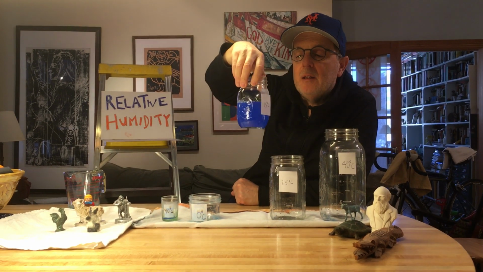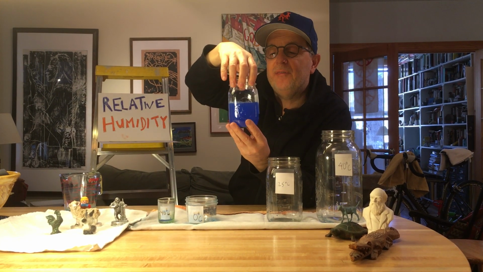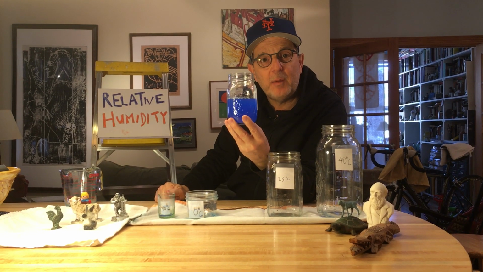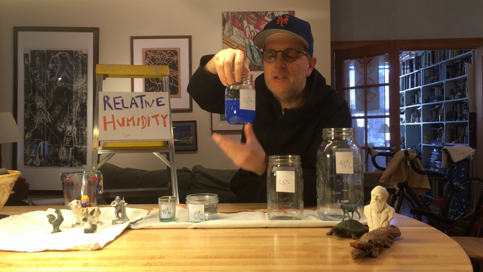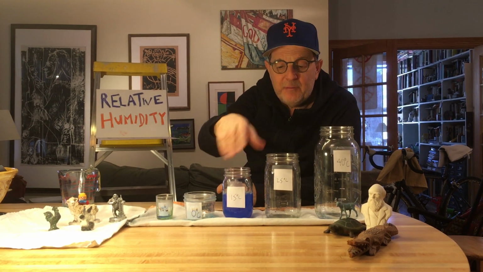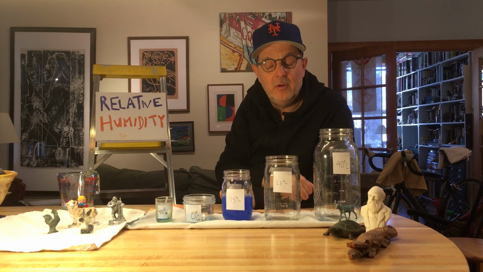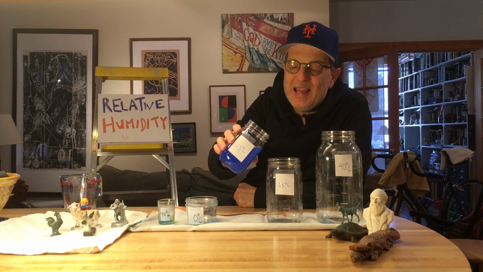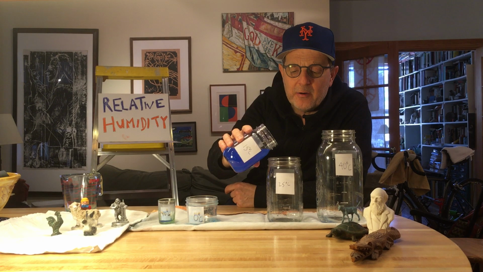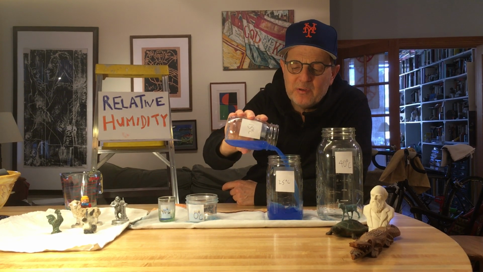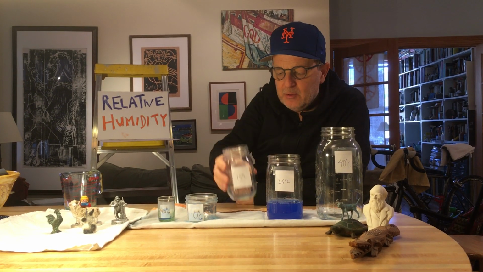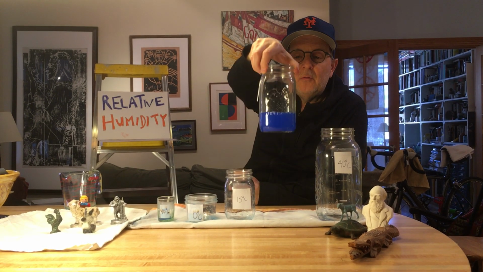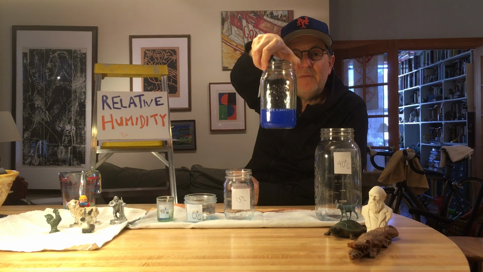Now, why would that be? Because half of the air is filled with water vapor at this temperature of 15 degrees centigrade. But if we raise the temperature, we change that relative humidity, and you can see it illustrated by putting the same amount of water vapor into that hotter air, a bigger jar representing the warmer air. And you can see the relative humidity drops down. We've gone from 50% to 25%.